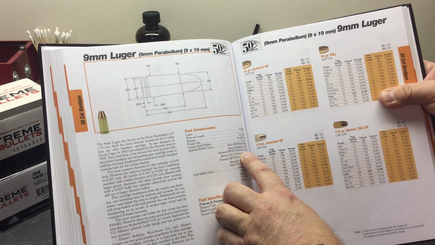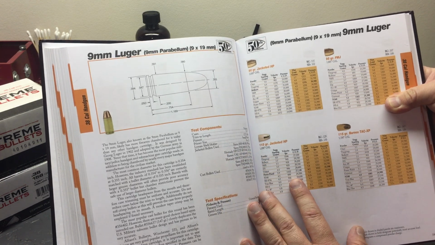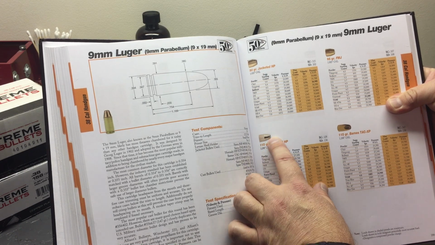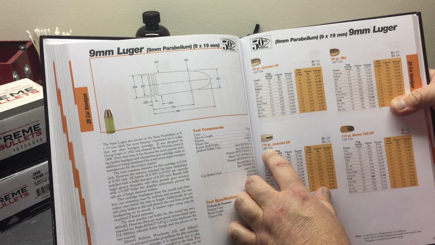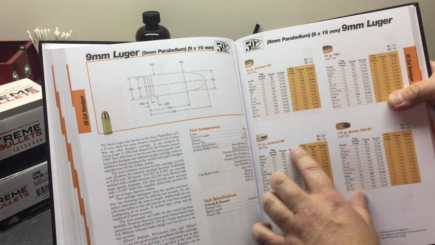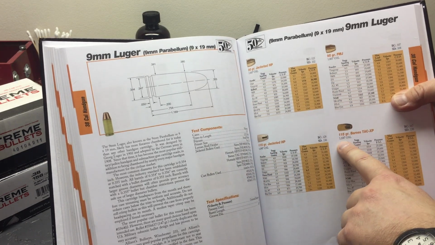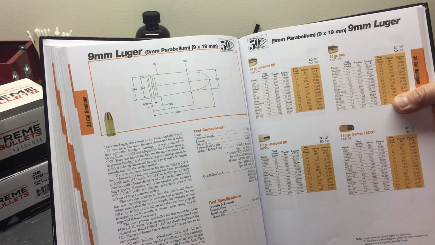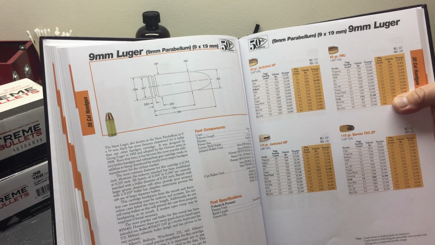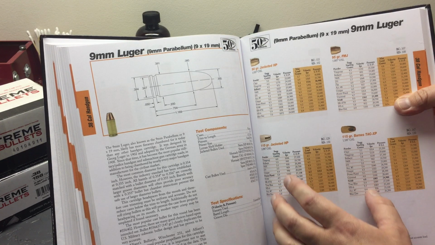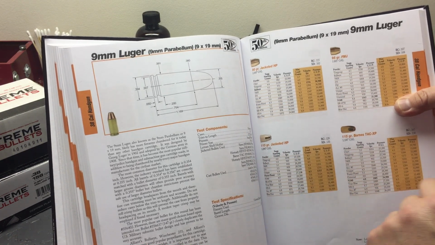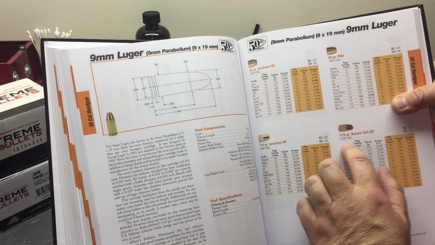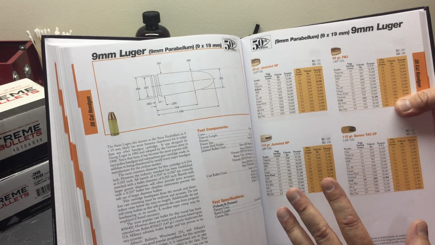Hornady XTP 115 grain. So if we look at the overall length, for the jacketed hollow point, the Hornady, it says 1.090. But if we look at the Barnes, the TAC XP, it says 1.10. So there's a difference in that overall length. If we didn't have both of these, and we were wanting to load the Hornady, and we went with this overall length, it could cause us some problems.